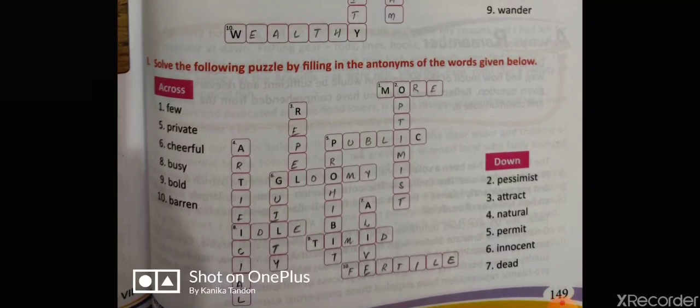Next is solve the following puzzle by filling the antonyms. Now we have to write the antonyms. So few is more. Private, public. Cheerful, gloomy. Busy, idle, I'm sorry. Bold, timid. Barren, fertile. Pessimist, optimist.